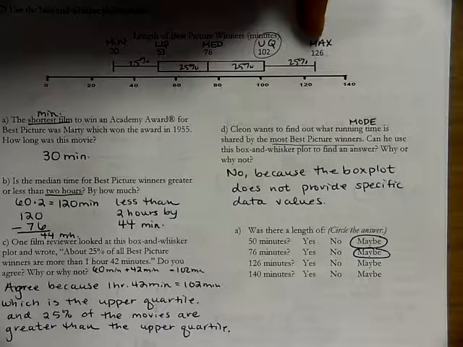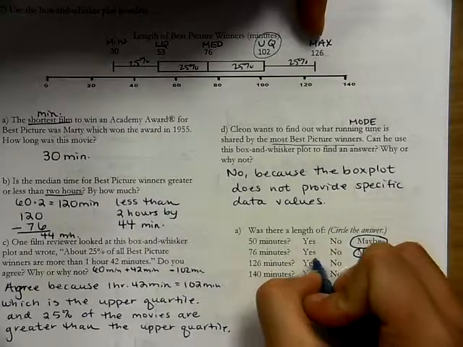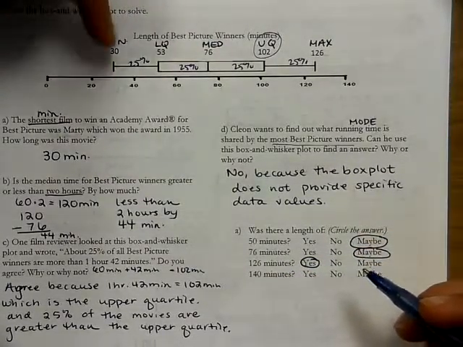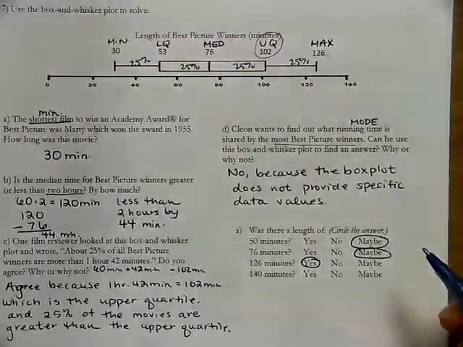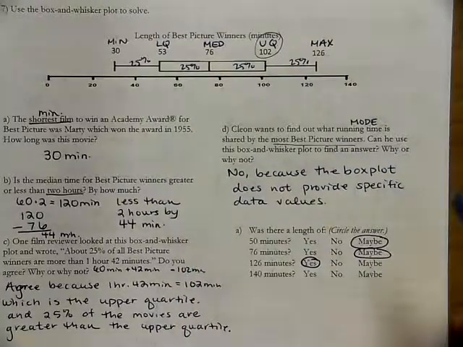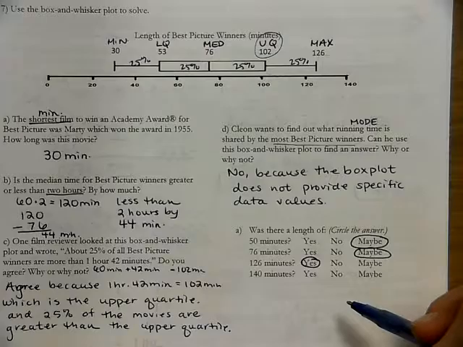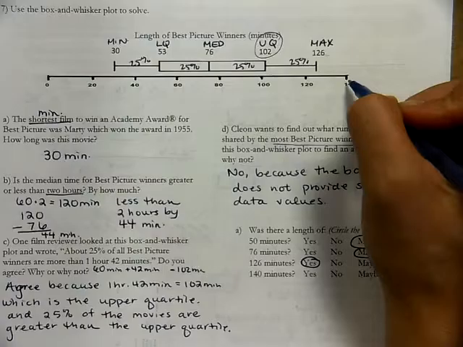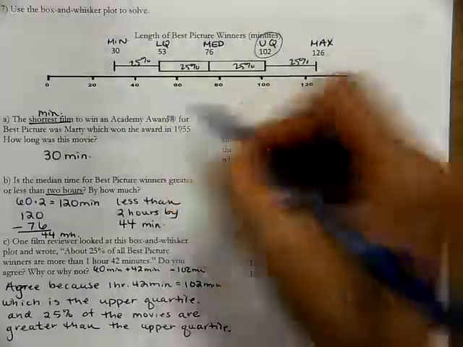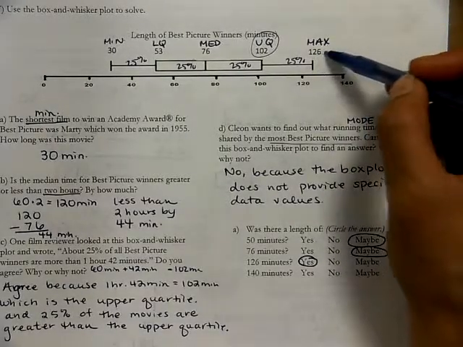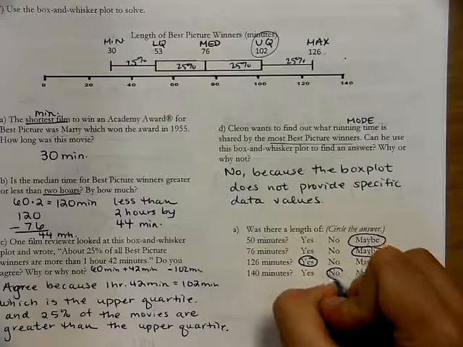126 minutes, now that's the maximum. The maximum and minimum are actual data values, we know that. So the maximum, yes, it has to be. And if it were 30, it would also be yes, it has to be. Now those are the only two that you know for sure, unless you know that there's an odd number of data values, in which case the median would also be part of the list of numbers. And then finally 140. Now 140, it's on the number line, so sometimes I want to jump to saying yes, but the box plot is what represents the lengths that we're talking about, the lengths of the movies. So the maximum is 126, so none of them were 140, so this one is no.